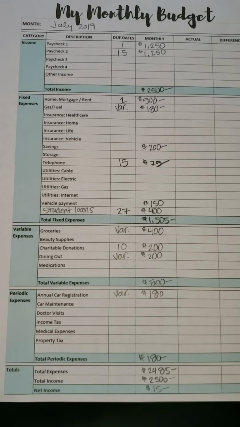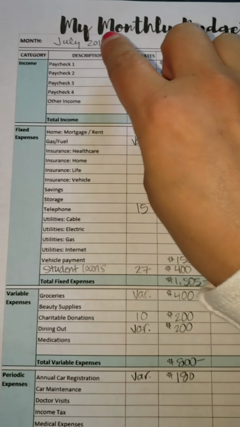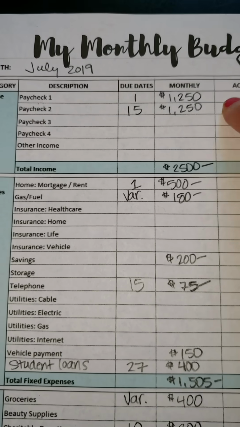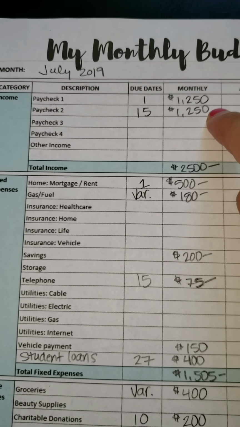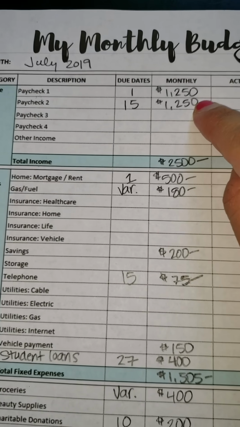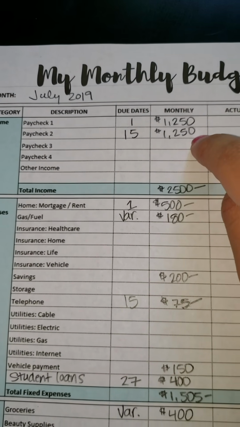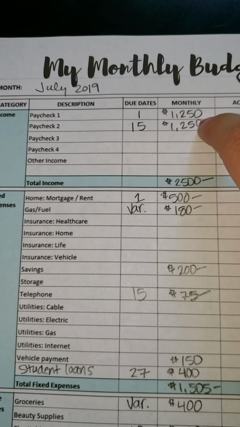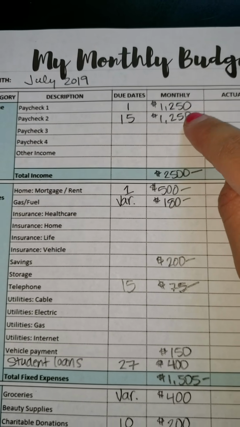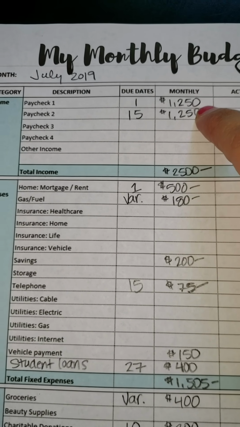like this. All right, here is a fictitious budget that I filled in for the month of July 2019. So I've got two pay periods here. They're both going to be $12.50 each. Now this is the amount that this person is taking home. We're going to assume in this example that the person gets a 401k deduction and they also receive their health care deduction through their paycheck. So this is what they're getting net.